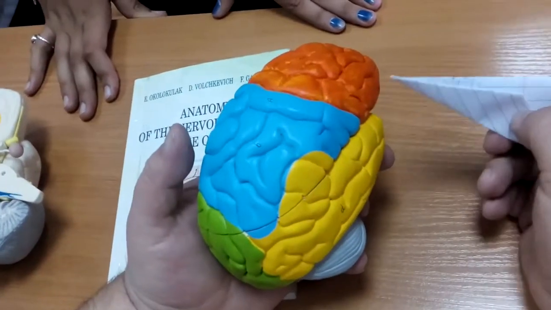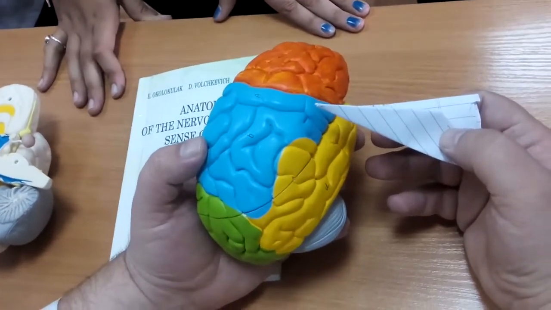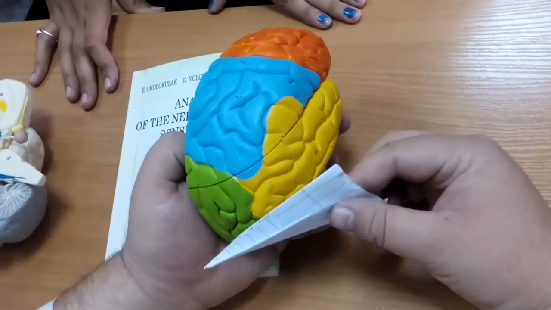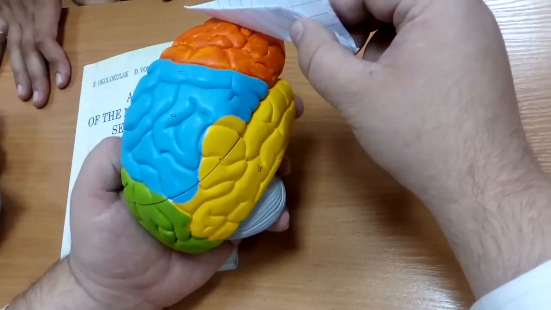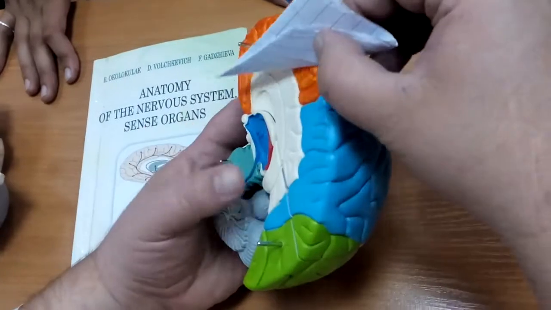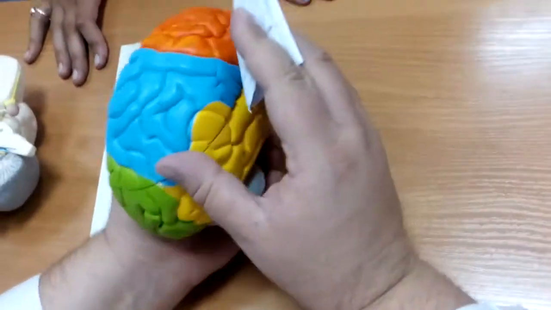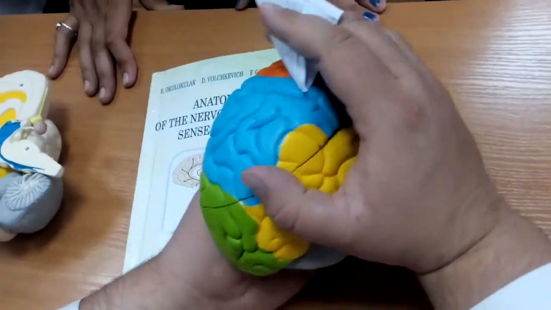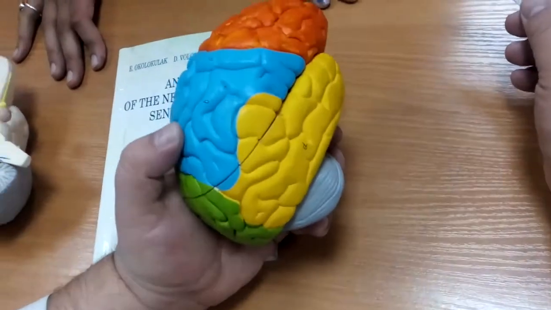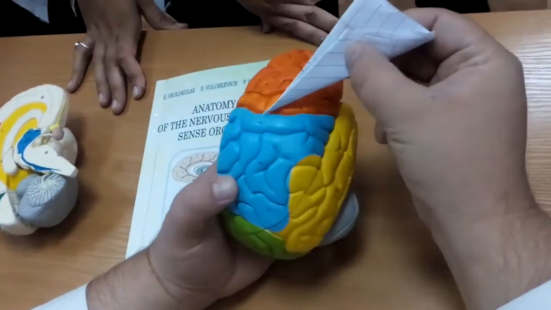Cortex of brain, that is gray matter, consists of three surfaces. This surface is supralateral surface, here it is middle surface, and here it is inferior. Next time you will study only supralateral surface. Okay. 5 lobes we can find.